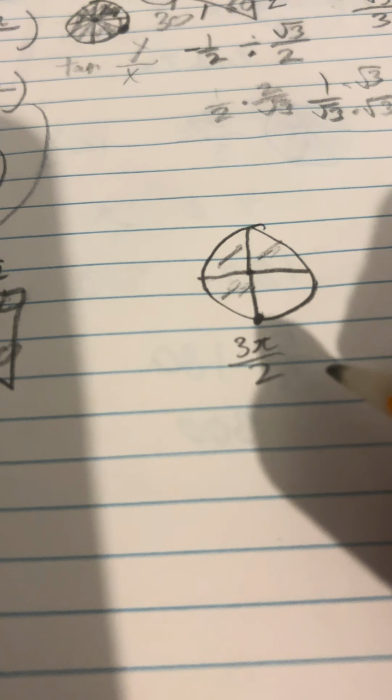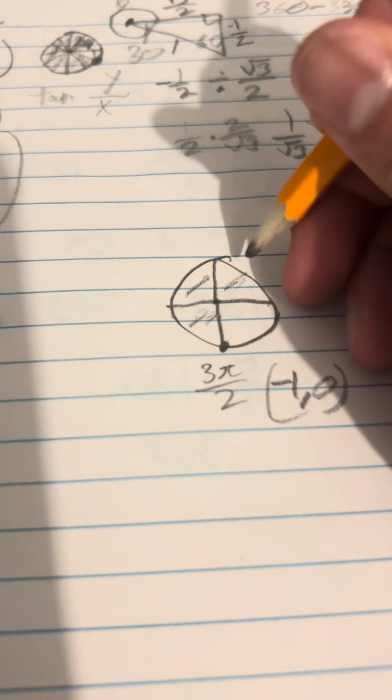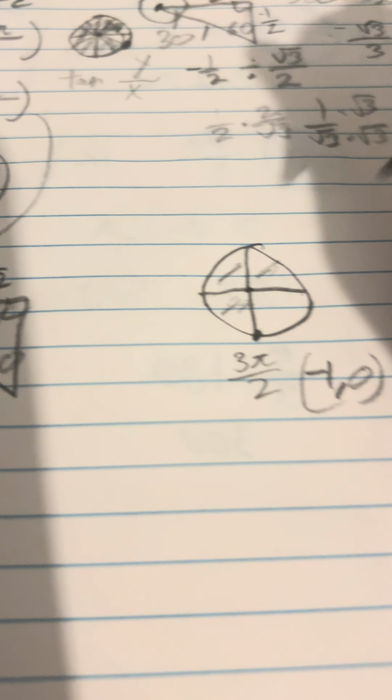Now, with it being the sine, well, sine is y, so we're going to look at the y value of this. Because it is at 3 pi over 2, we know that that is really 0, -1, just because all of these points land on an even whole number.